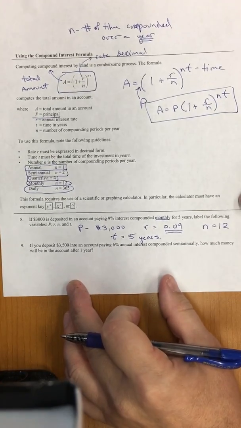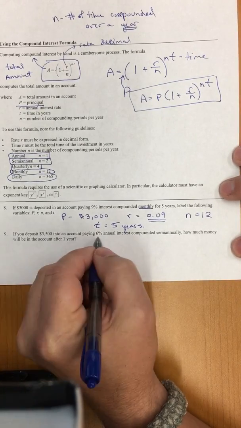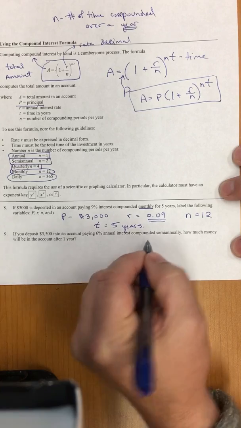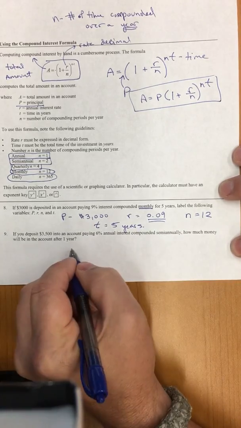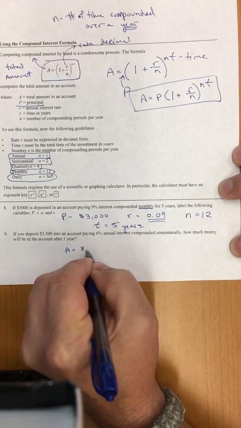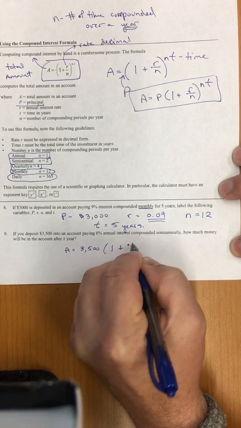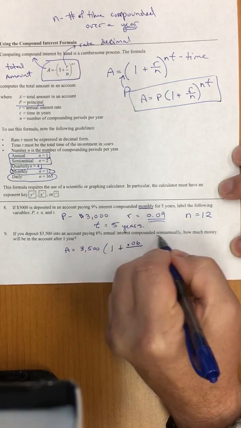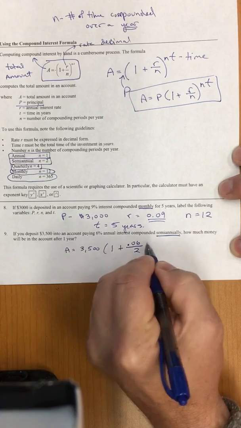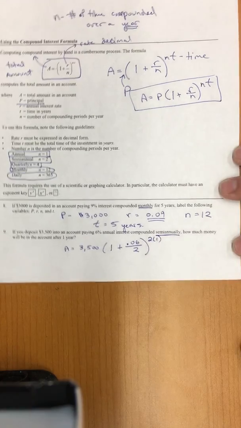All right, let's figure out problem number 9. You deposit $3,500 into an account paying 6% annual interest compounded semi-annually. How much money will be in the account after 1 year? Okay, so my answer is my principal, 1 plus my interest rate written as a decimal, divided by the number of times compounded, remember semi-annually means 2, raised to the 2 times 1, because I'm only doing it in 1 year.